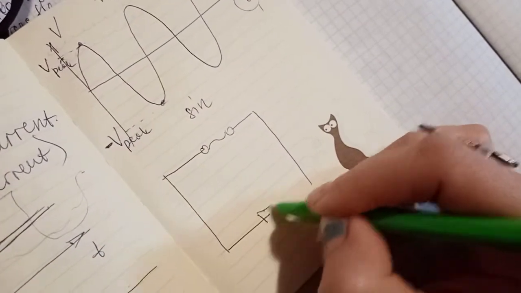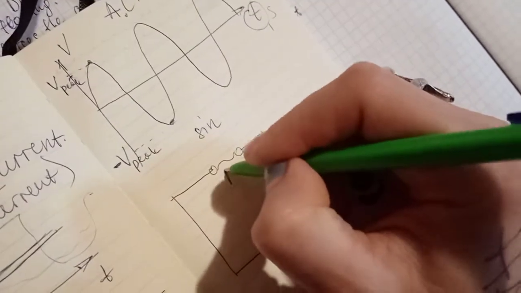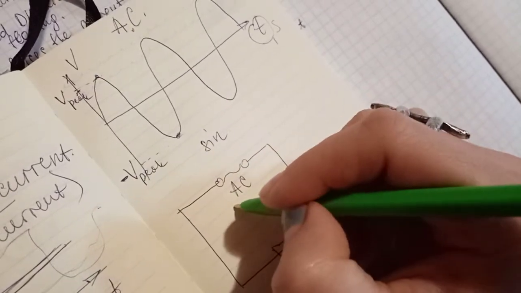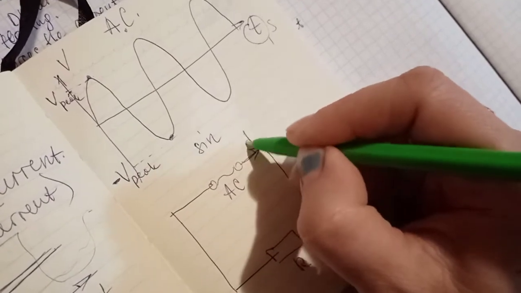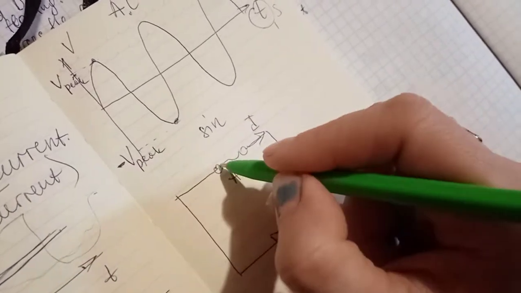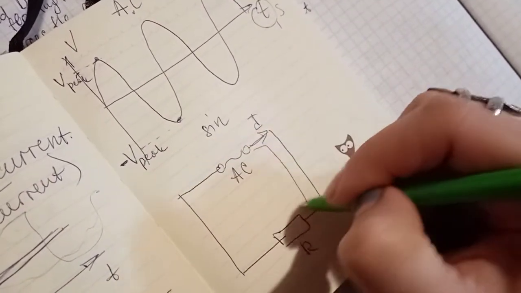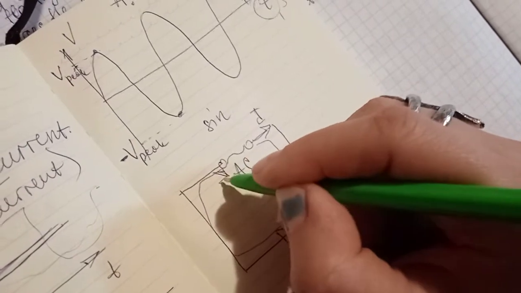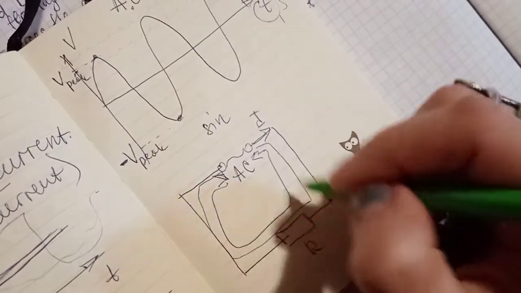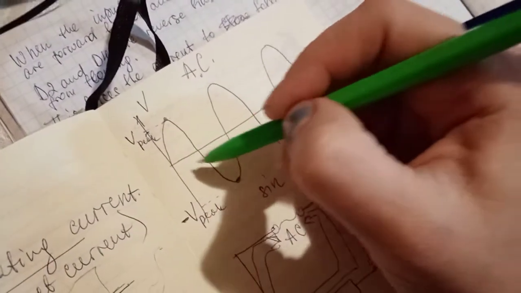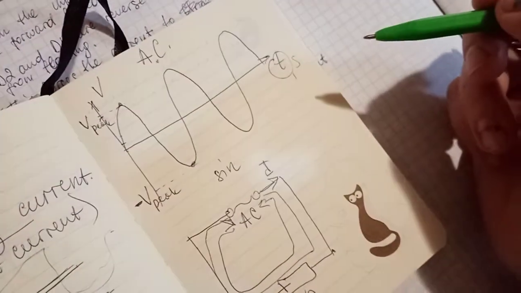Here will be some resistor, and here we will have an alternating current power supply. First of all, current will go this way, and then it will go another way. So that is the idea. Current goes this way, and then it goes another way, and it changes its direction all the time. And not only direction, but the amount of current, and so the amount of voltage as well.